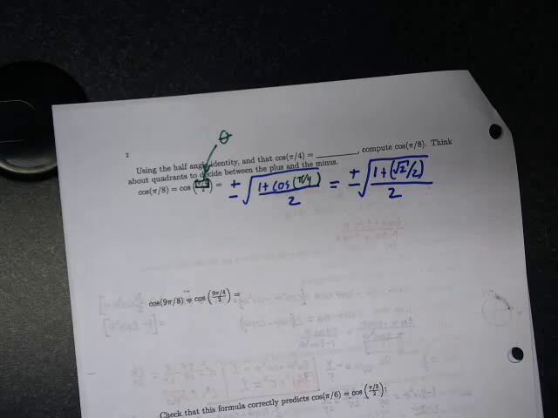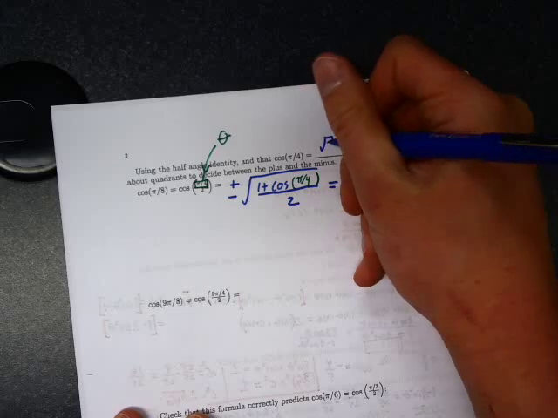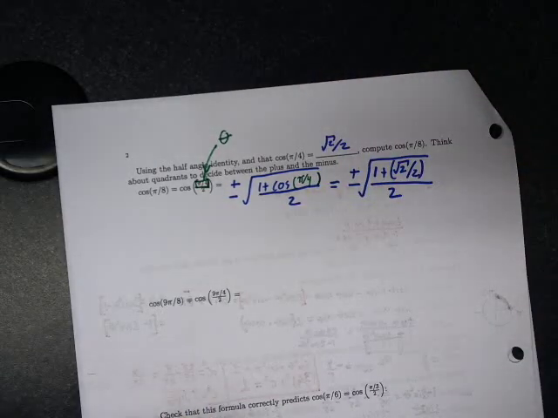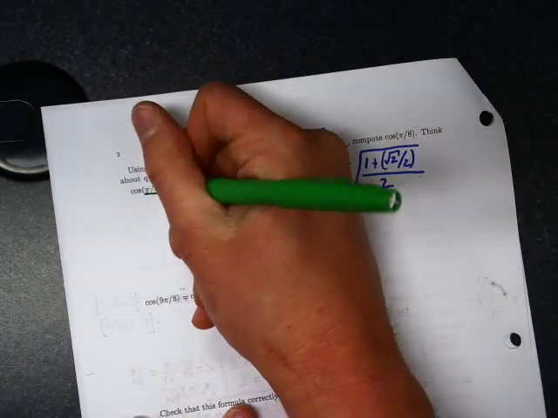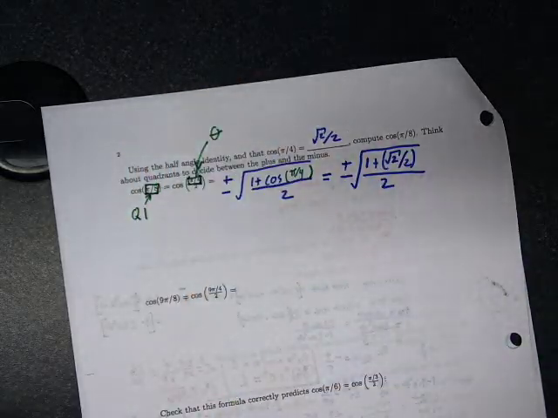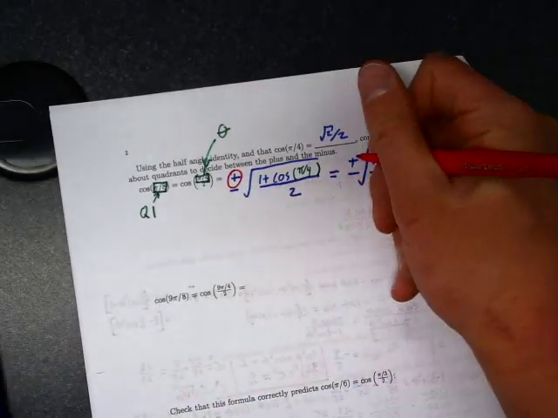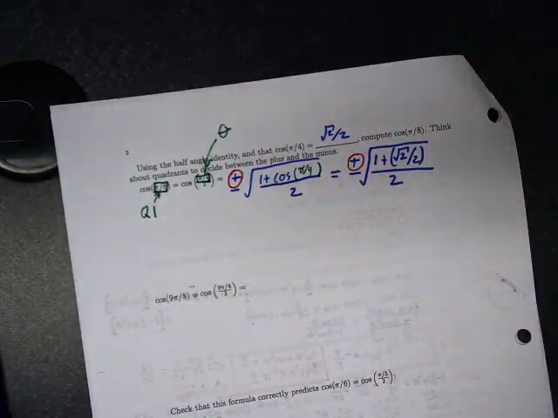Maybe we should also take a moment and deal with the plus or minus so I can stop writing it. What quadrant is pi over 8 in? Quadrant 1, right? It's a small positive angle. So this angle pi over 8 is in quadrant 1. So whatever cosine of pi over 8 is, it has to be positive. So I know that I have to take the positive choice.